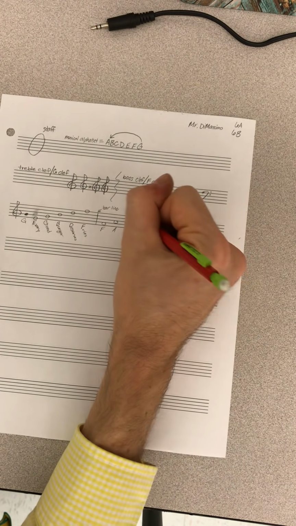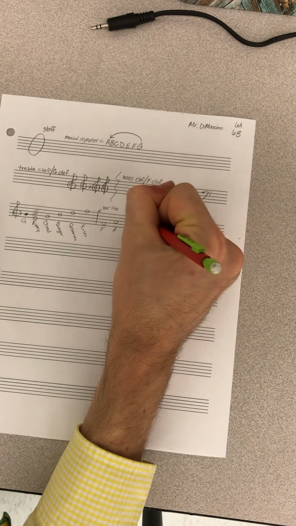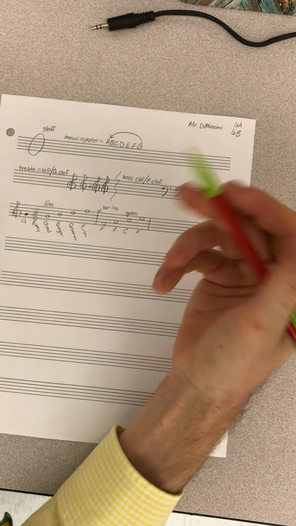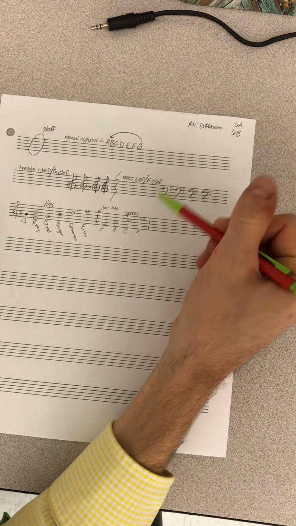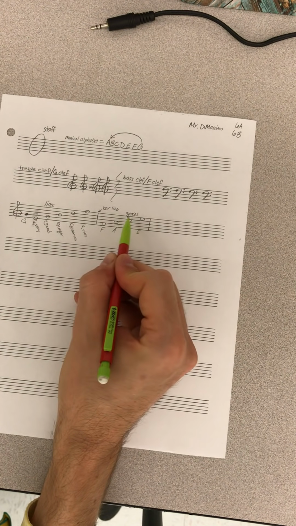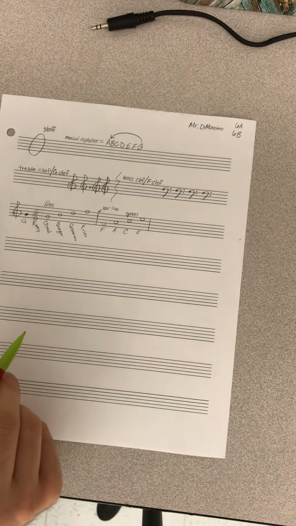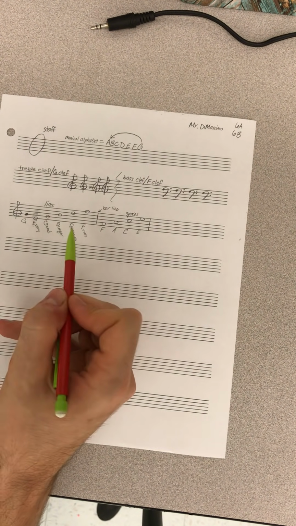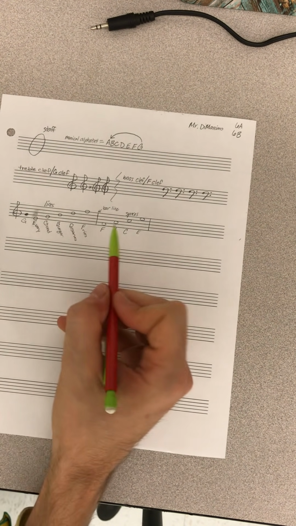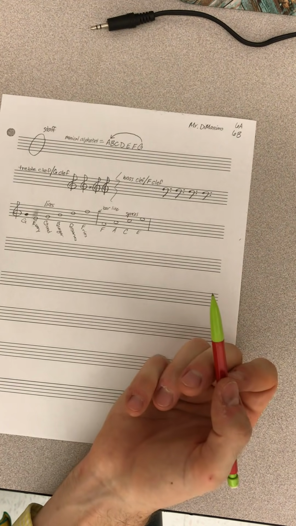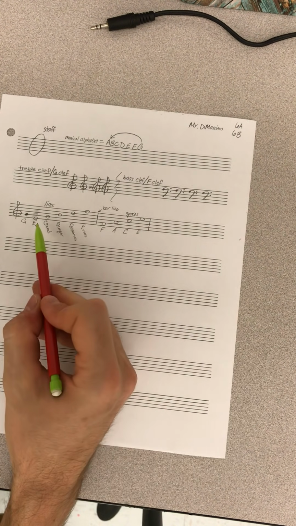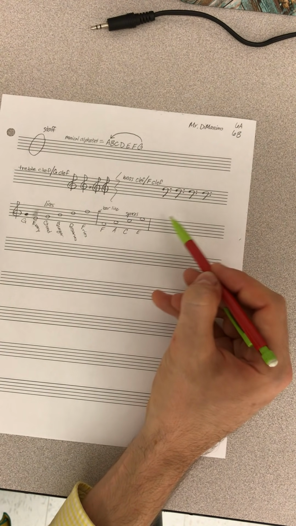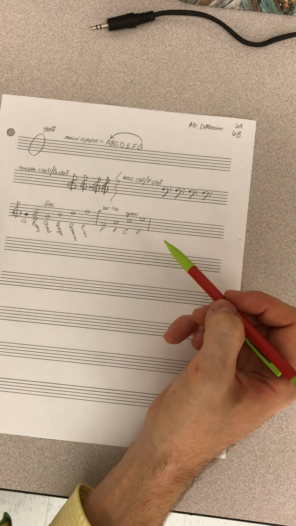Face. So we call these spaces, we call these lines. So notes that are on the lines, notes that are on the spaces. Face rhymes with space, so that's a pretty easy way. Always start from the bottom, work your way up. Every good burger deserves fries. F-A-C-E. Now, there are some notes that we have to read that go below and above the staff, and we're going to talk about those a little bit later.